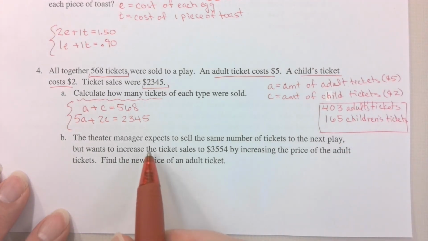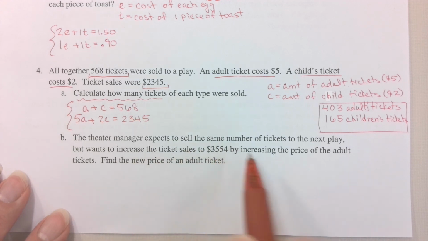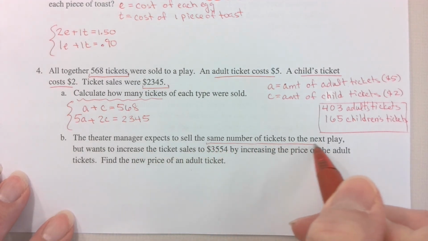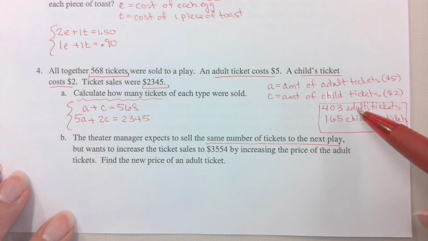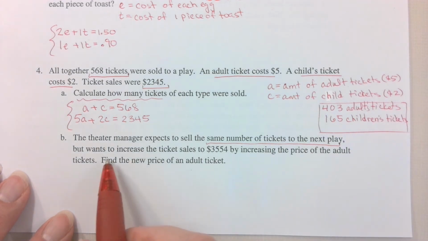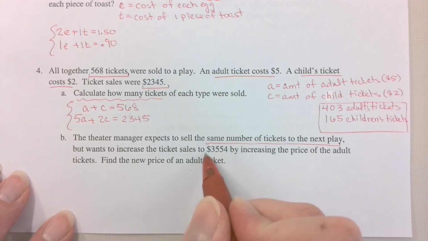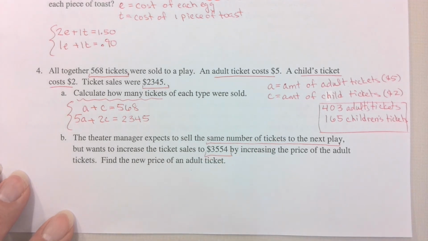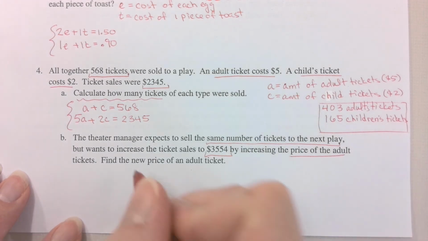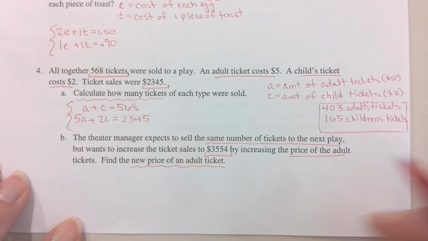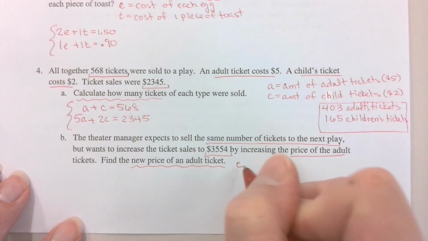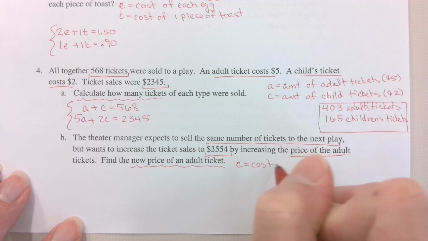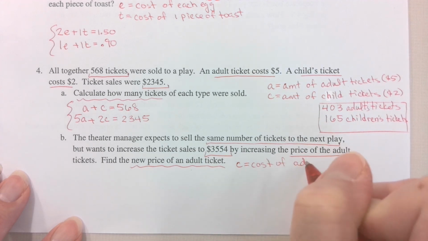All right, the theater manager expects to sell the same number of tickets. Okay, so we are using the 403 and the 165. We're selling the same amount of tickets, but they want to increase the sales to 3,554 by increasing the price of the adult ticket. So that means the child's ticket is staying the same. So it says find the new price of the adult ticket. So I'm going to let C equal the cost of adult ticket.